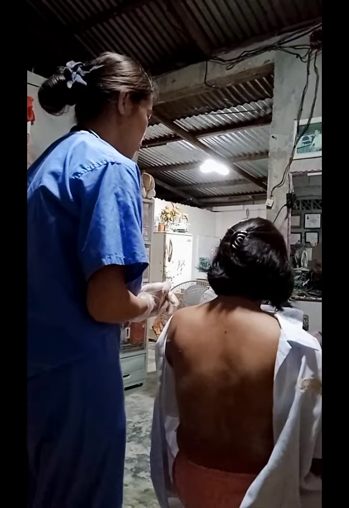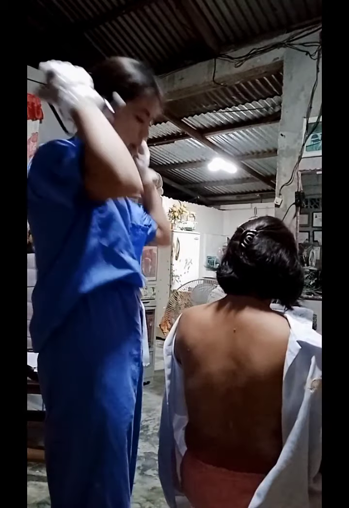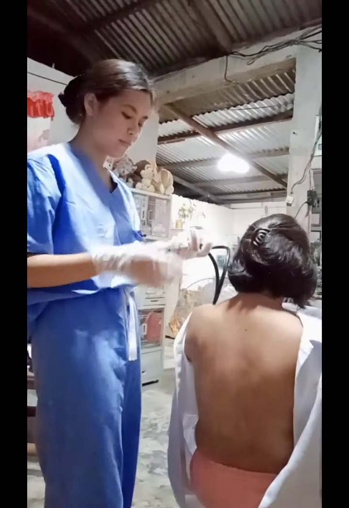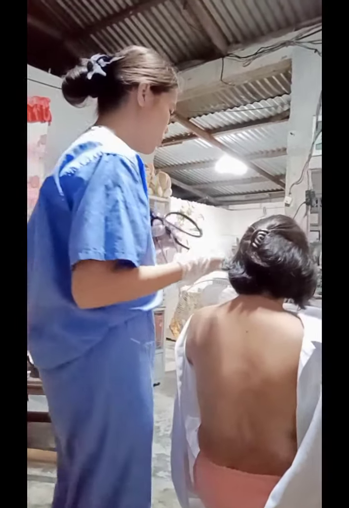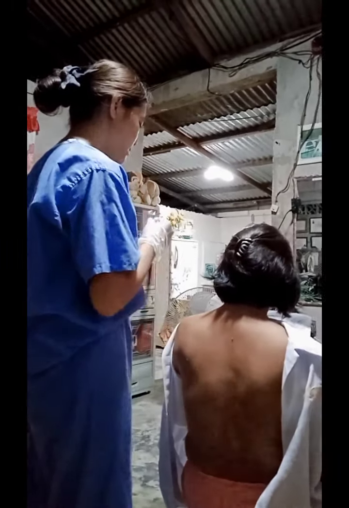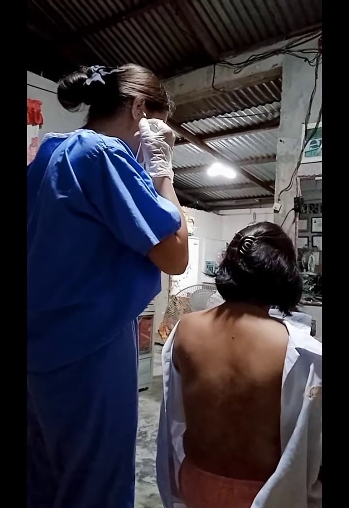Okay, so with the use of the flat diaphragm of the stethoscope, I'll just hold it firmly on the patient's chest wall.